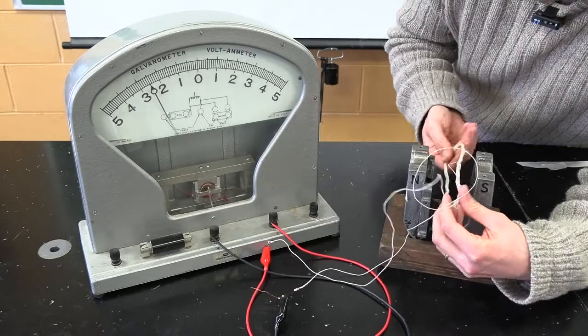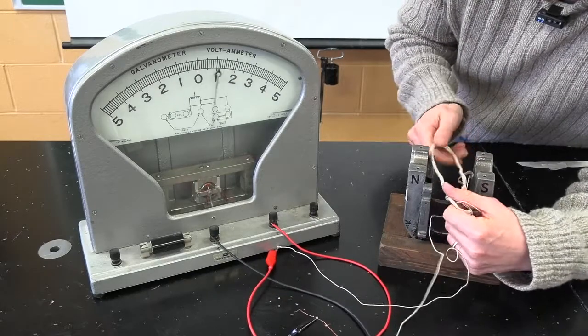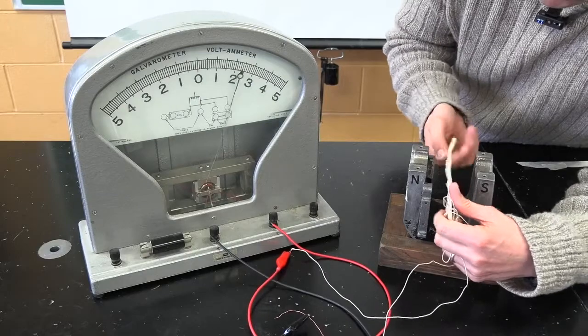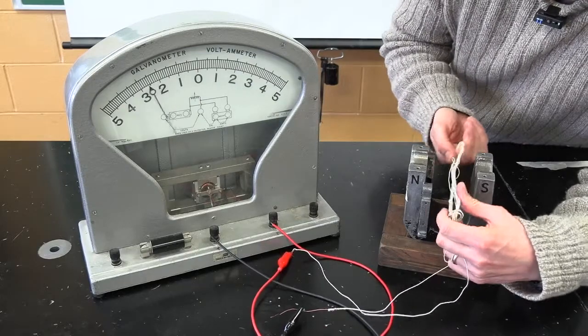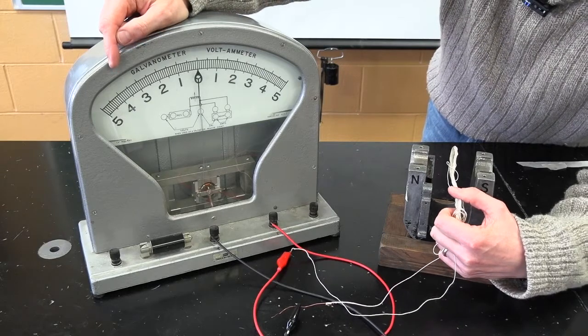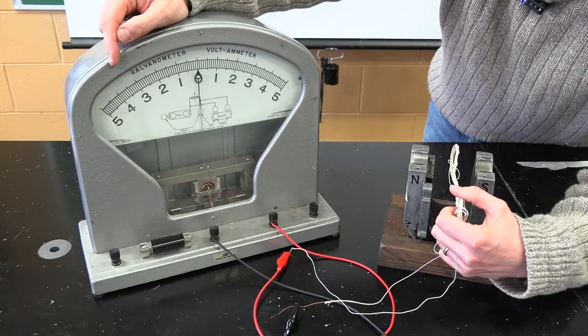I turn, and notice the current is oscillating back and forth. What I have here is a very primitive generator of alternating current back and forth. This is essentially what goes on when humans generate electricity in a power plant.